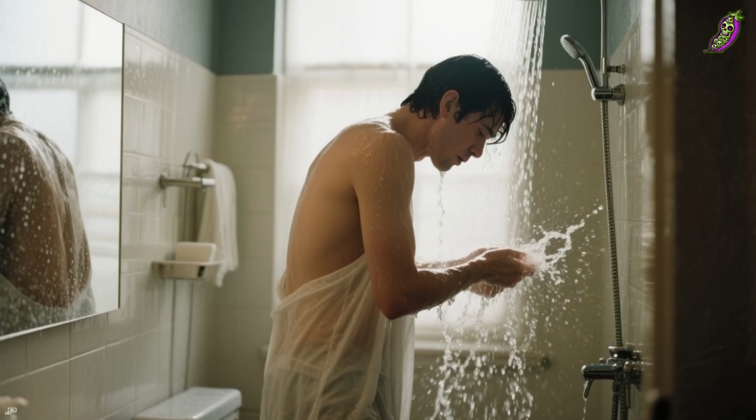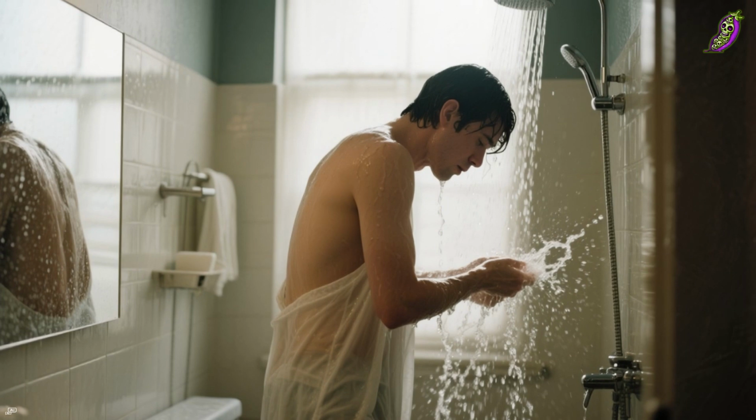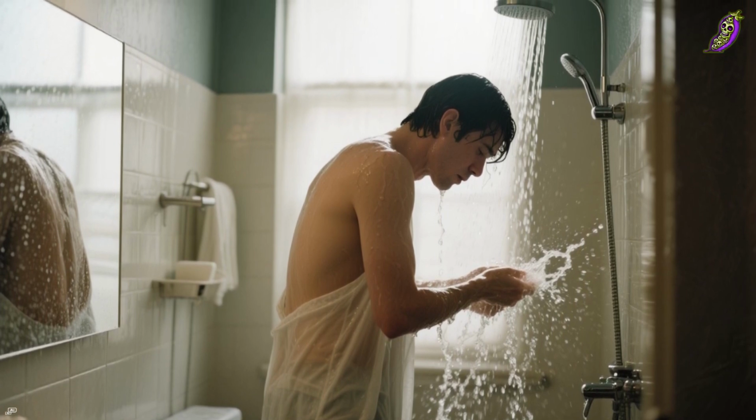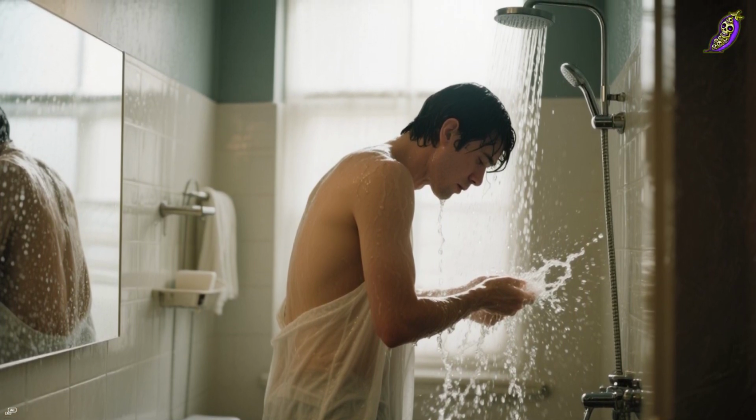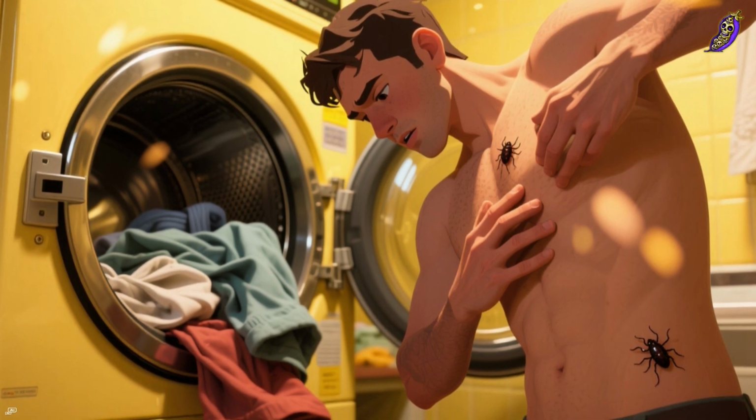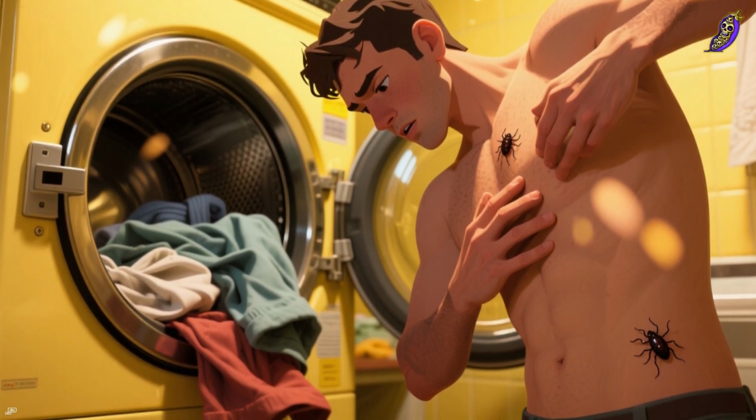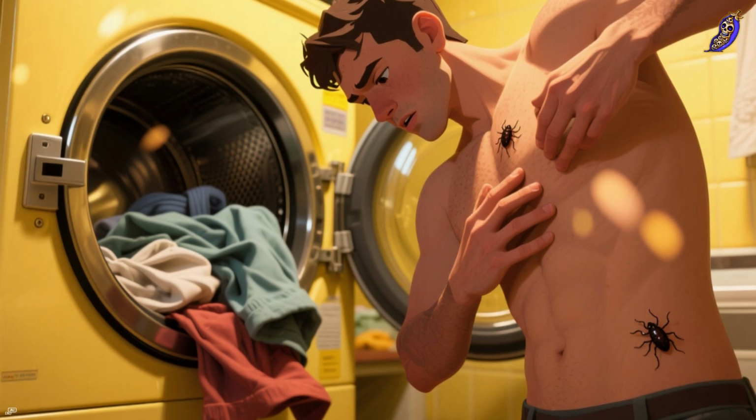And it's also a good idea to shower within an hour of coming indoors after being outdoors, especially in areas with high tick population. And we want to check ourselves thoroughly for ticks, and then put our clothing in the dryer on high heat for at least 10 minutes.